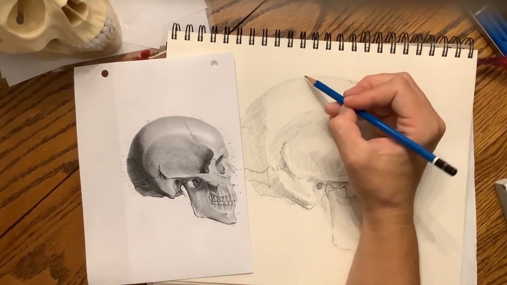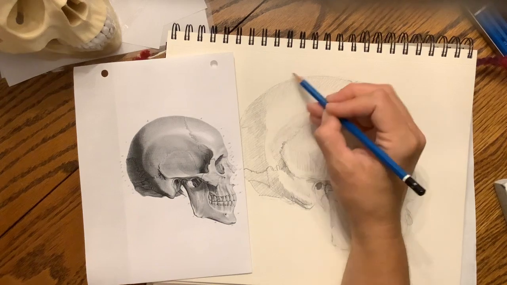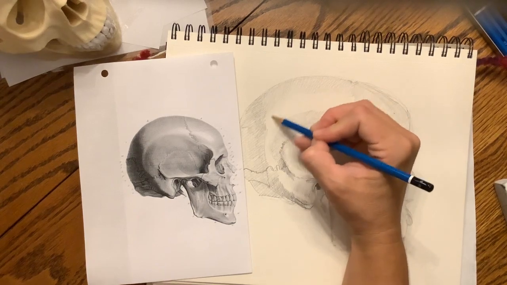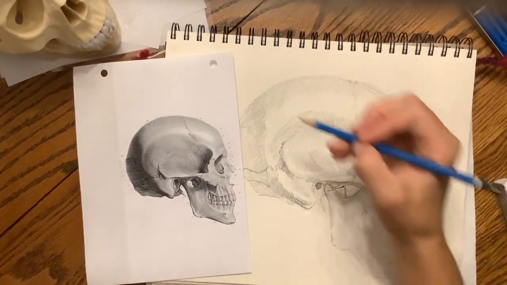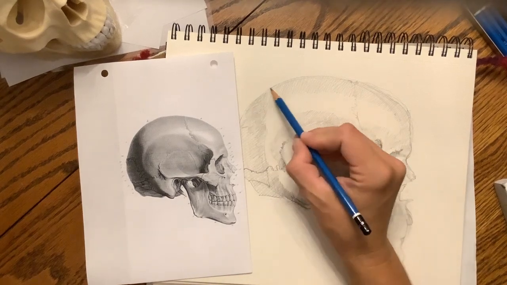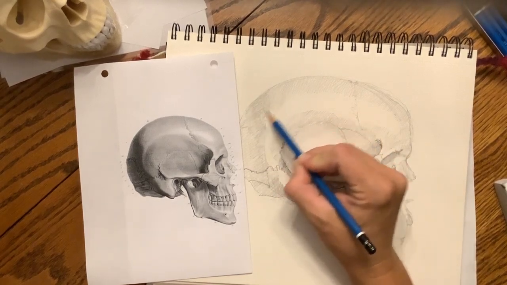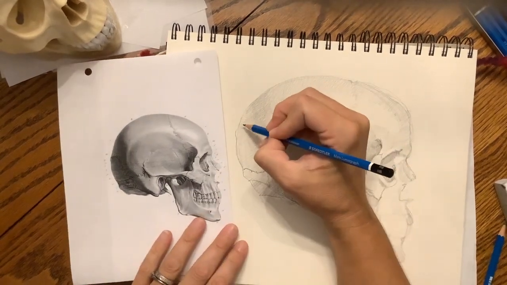And I'm pulling in one direction, just as I've taught you. You're not going to push back and forth, because then you're not in control in both directions. Okay, and this is all part of the parietal bone, so I don't want it to look like there's a suture here. The suture is actually back here.